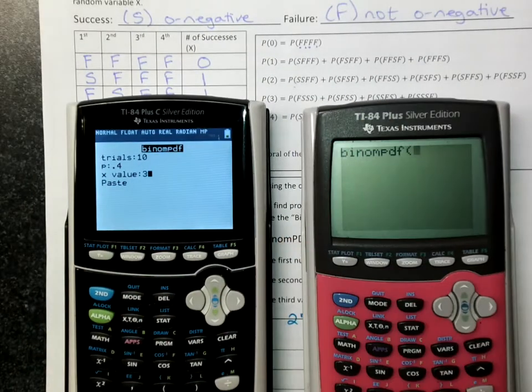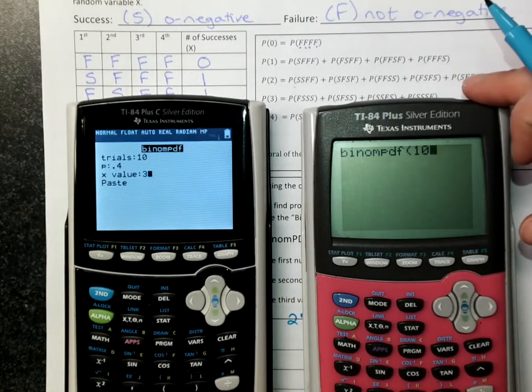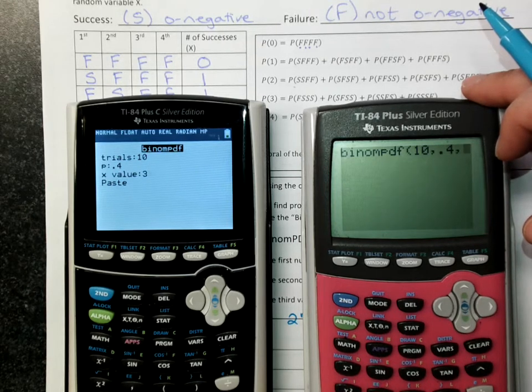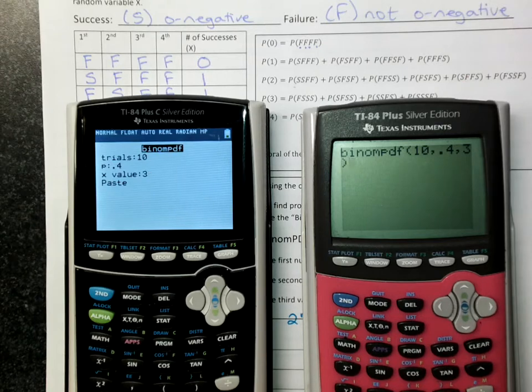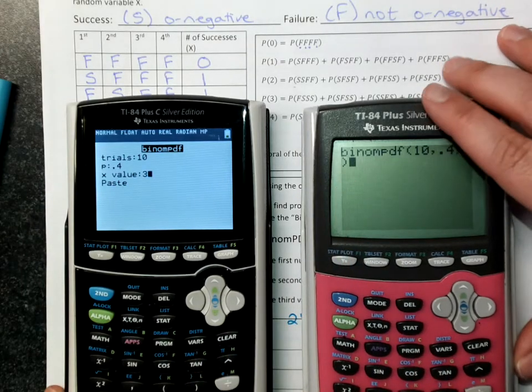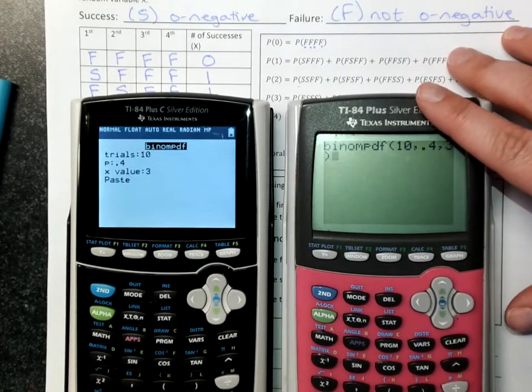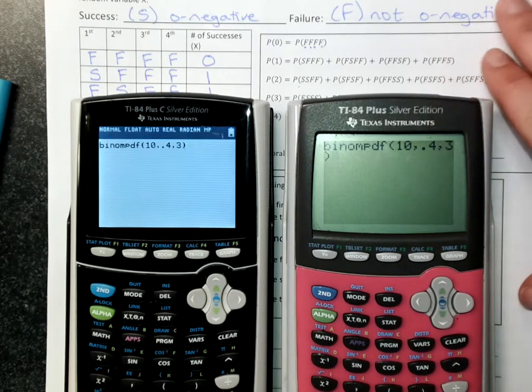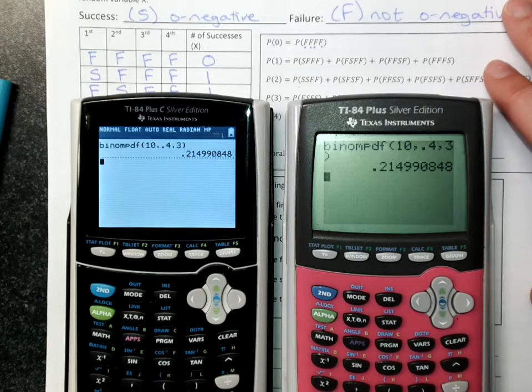On the older calculators, you put 10, comma, which is right above the 7, 0.4, comma, 3. Let me make sure that's in focus here. You don't have to close the parentheses, but I like to close the parentheses. So on the newer calculator, you'll go down to paste. It will put it in for you, and then you'll hit enter. Older calculators, we just hit enter.